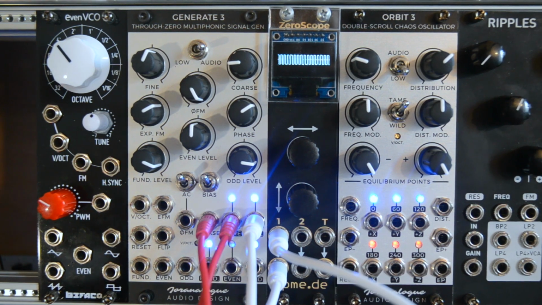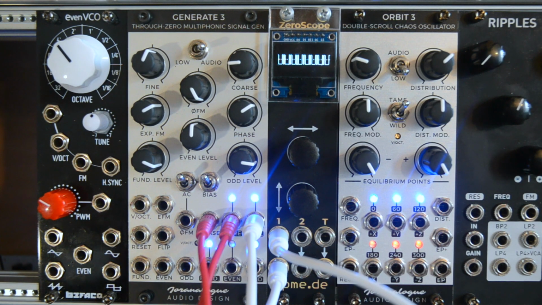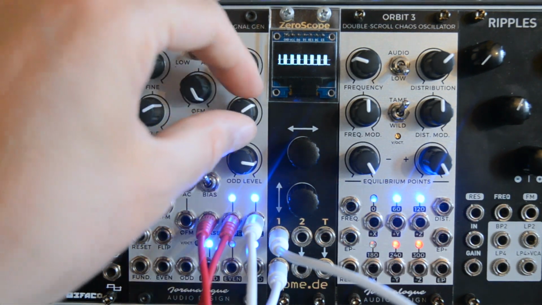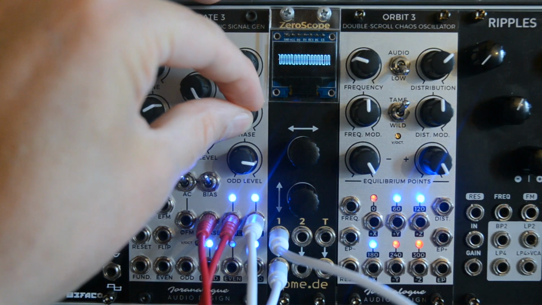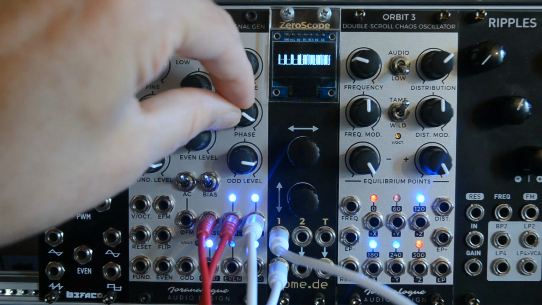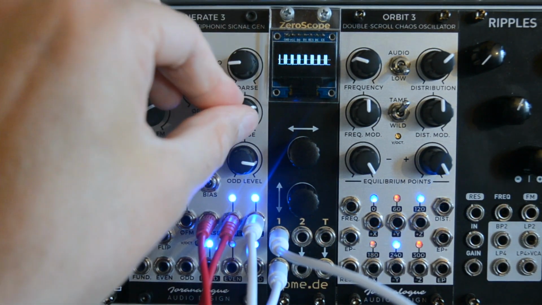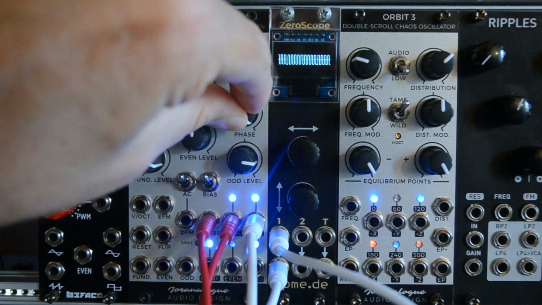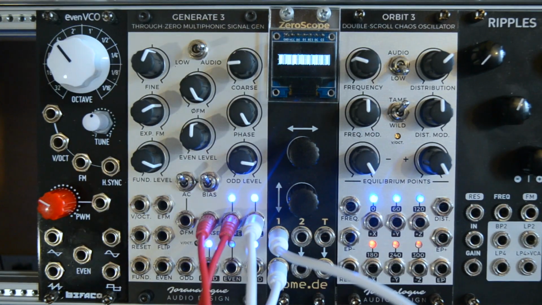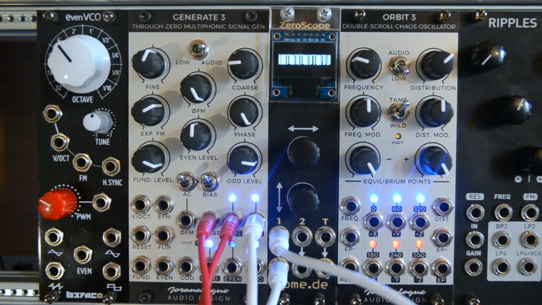I've quickly connected a cycling envelope from Mats to the Mod CV input on my filter, and you can hear how nice this sounds. I can even turn it up completely. It still sounds nice. At least to my ears it does.